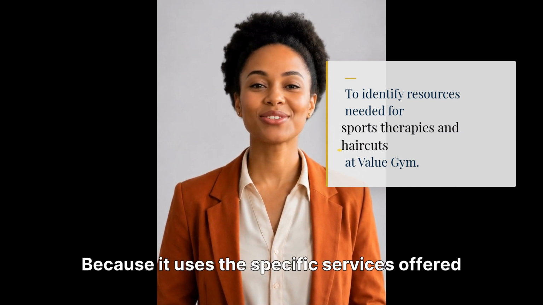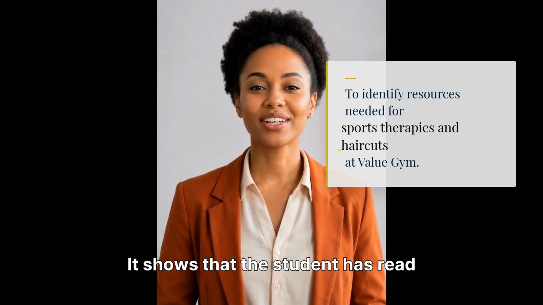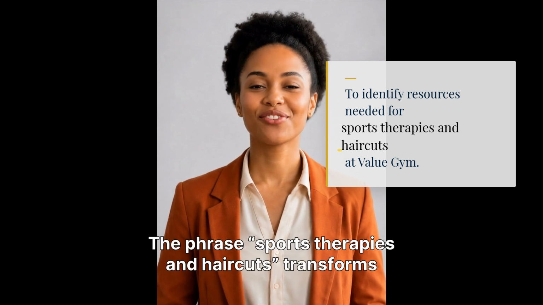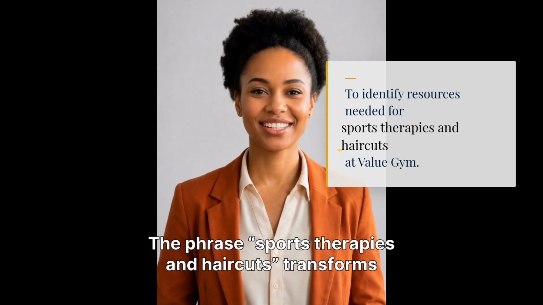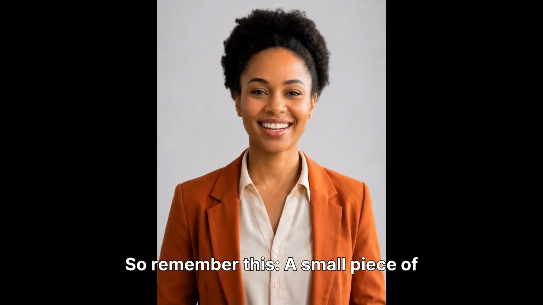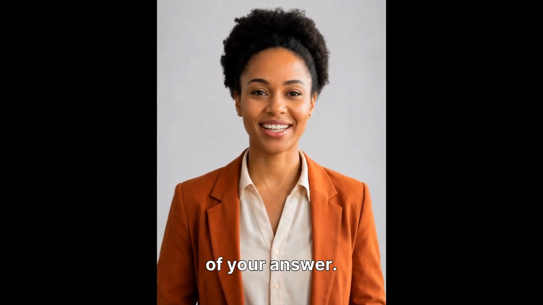This is much stronger. Why? Because it uses the specific services offered by the business. It shows that the student has read the case and understands what Value Gym actually does. The phrase sports therapies and haircuts transforms a generic point into an applied point. So remember this, a small piece of specific evidence can completely change the quality of your answer.